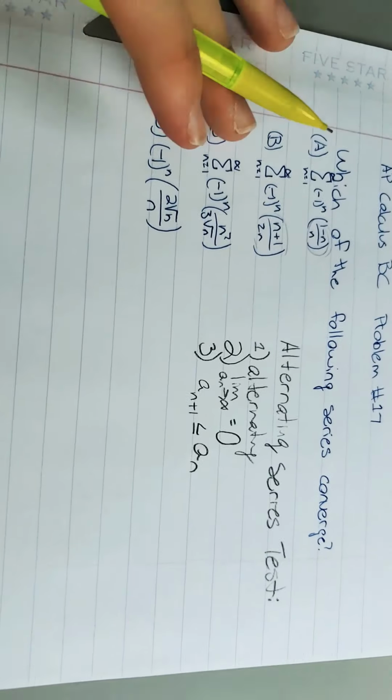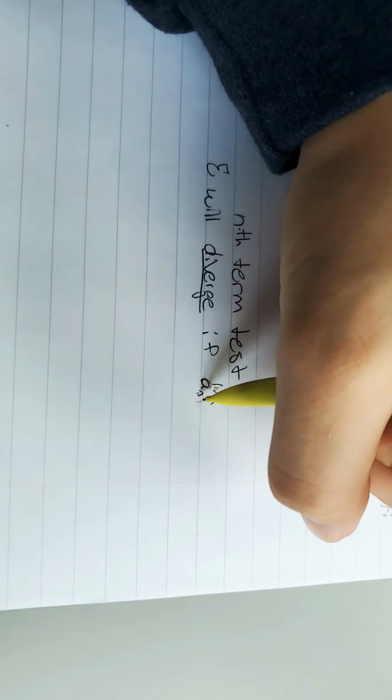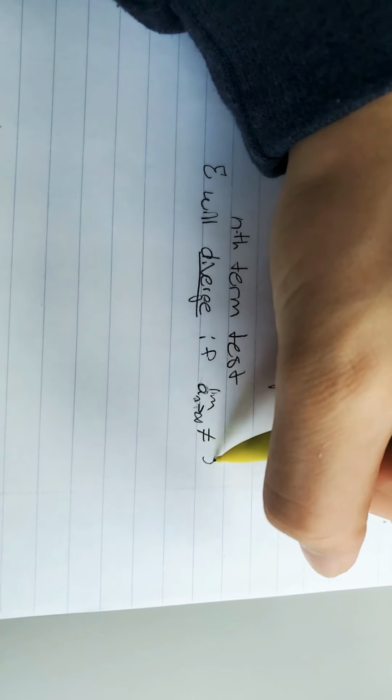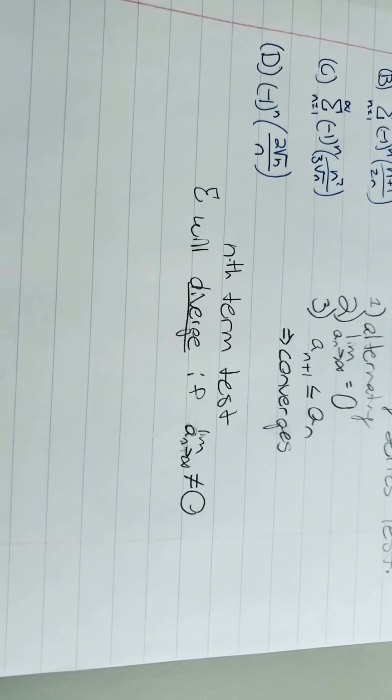The nth term test says that the summation will diverge if the limit of a of n, as long as its limit as it goes to infinity is not 0, then it will diverge.